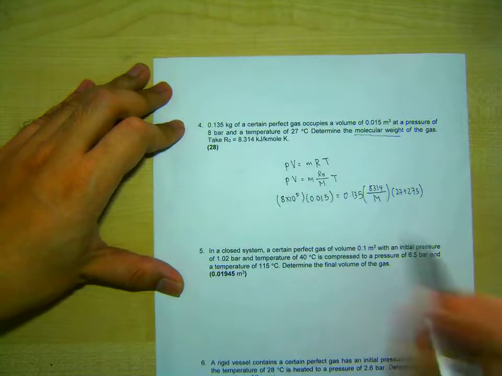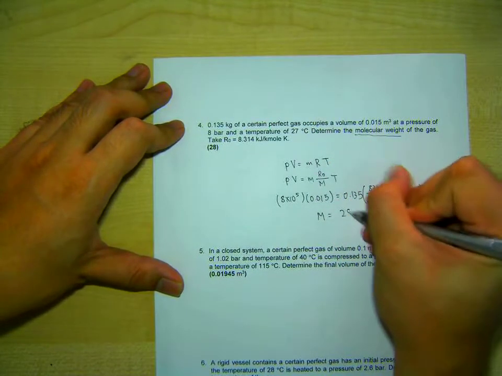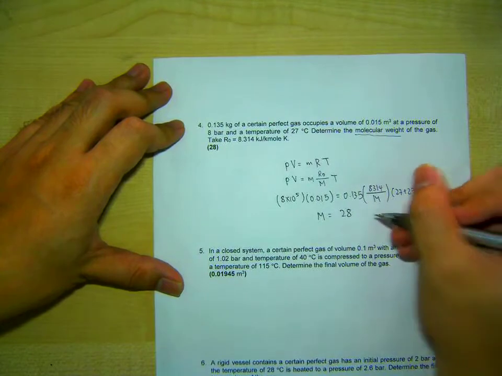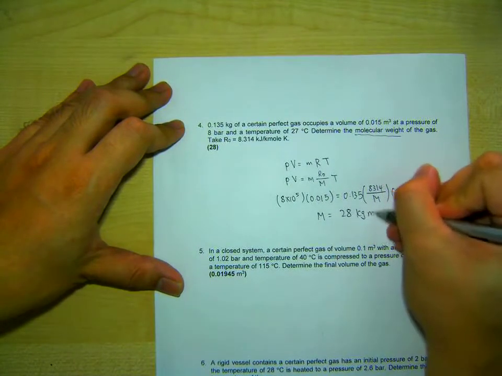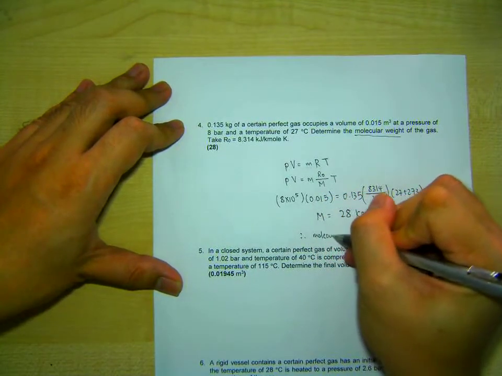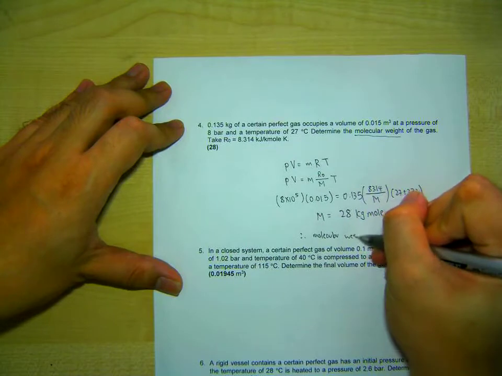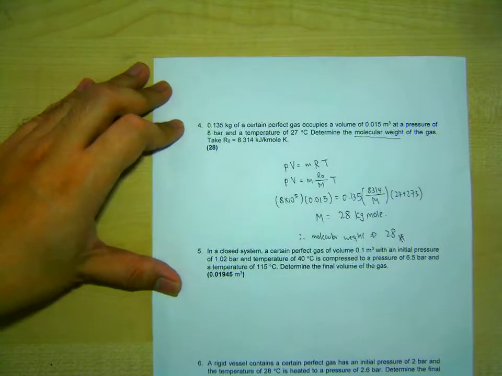From this equation we can calculate our M, which will give us 28. In this case it will give 28 kg per mole, this is the so-called units. Therefore the molecular weight is 28. Molecular weight has no units.